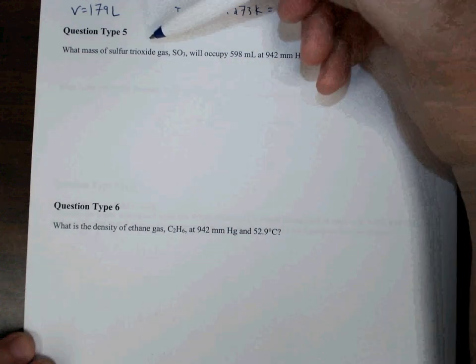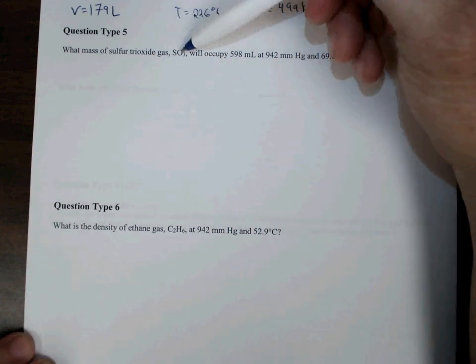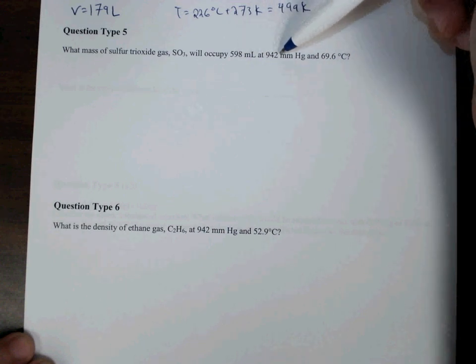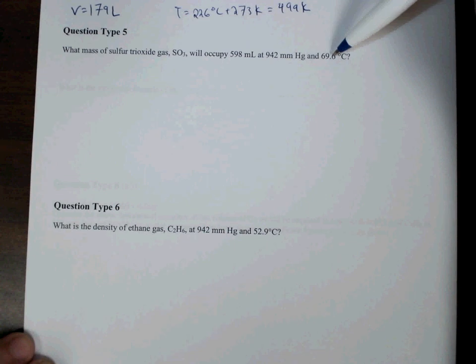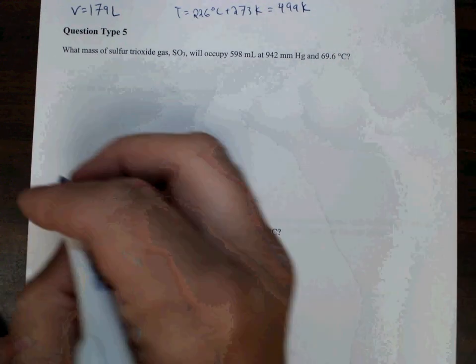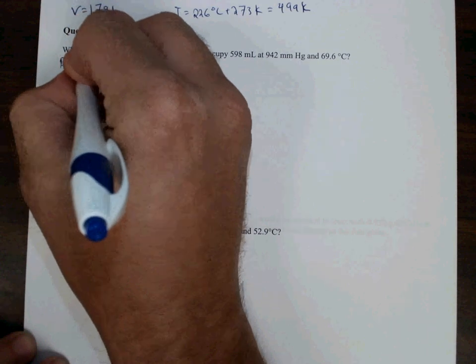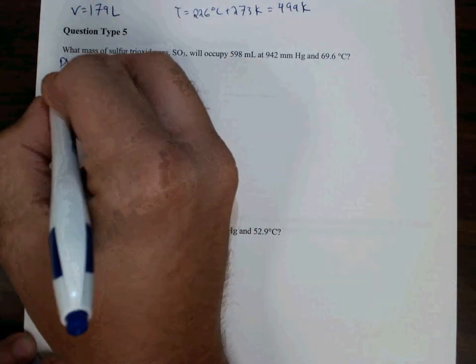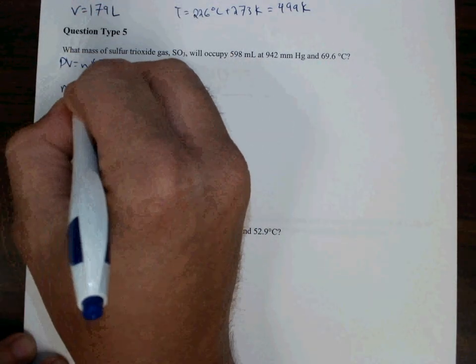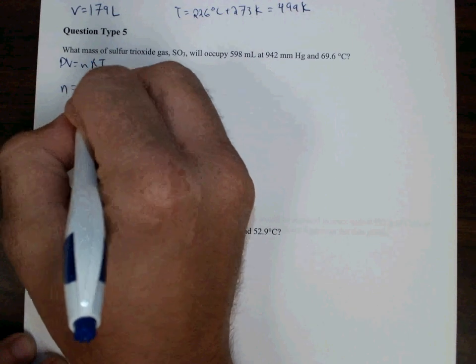Okay, what mass of sulfur trioxide gas, SO3, will occupy 598 milliliters at 942 millimeters of mercury and 69.6 degrees Celsius? This is another ideal gas solution. PV equals nRT. This time we're solving for n equals PV over RT.